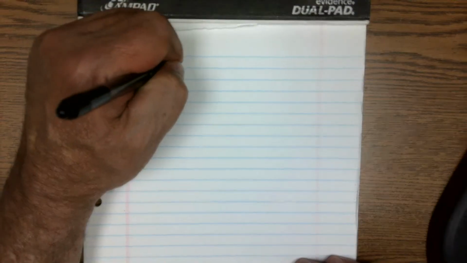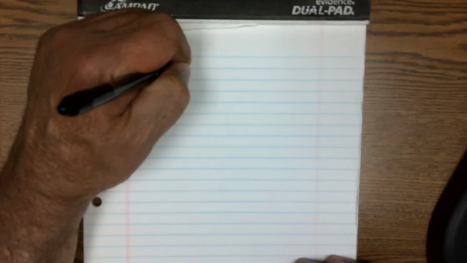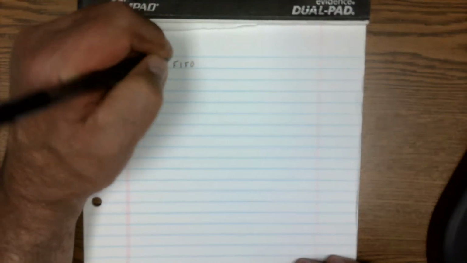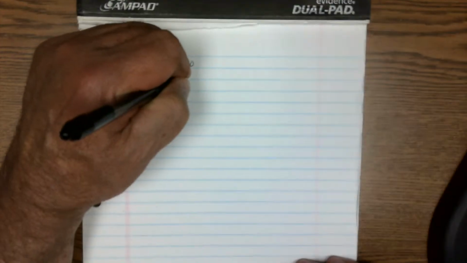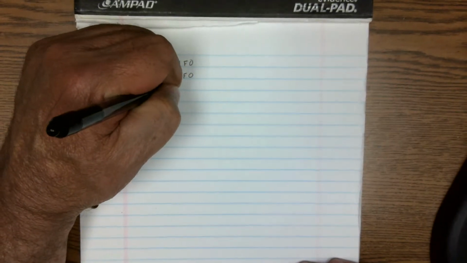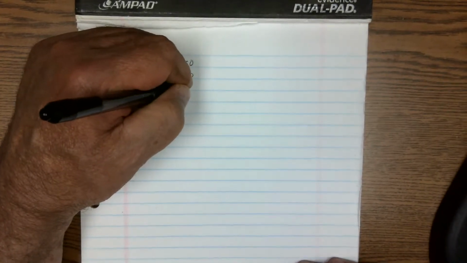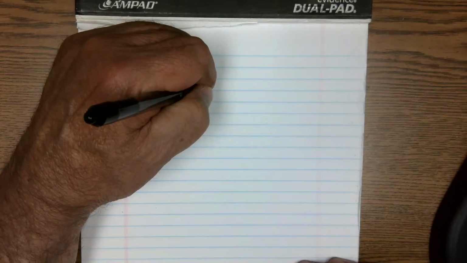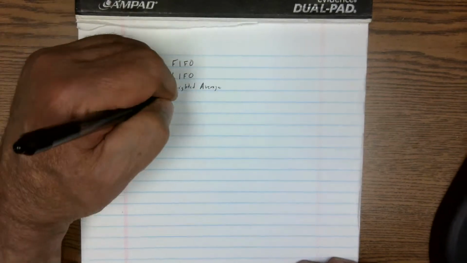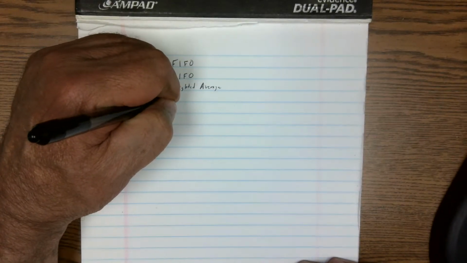So it's important to know. We're going to start off with FIFO, first in, first out, and then LIFO, last in, first out, weighted average, and specific identification.